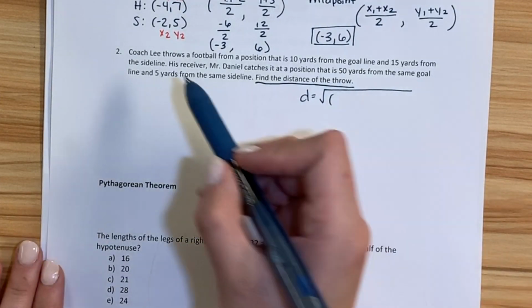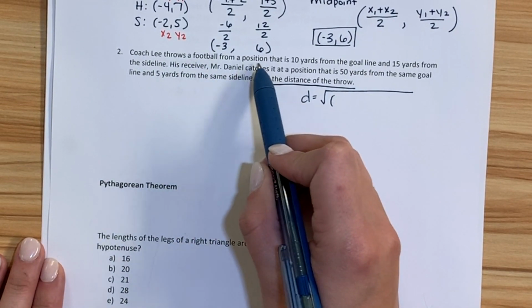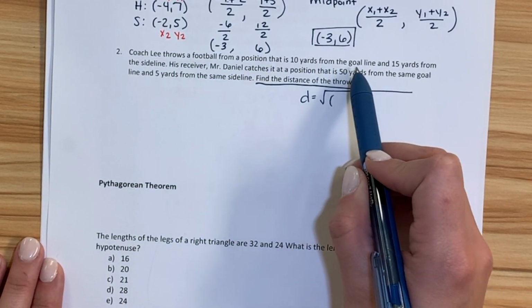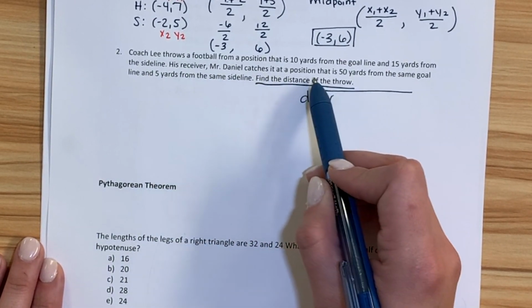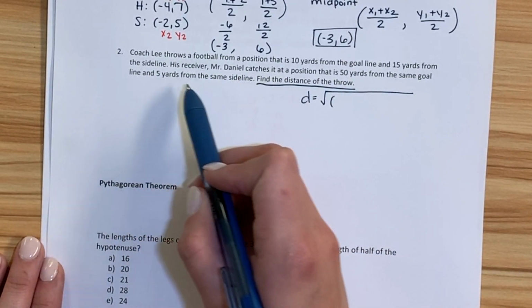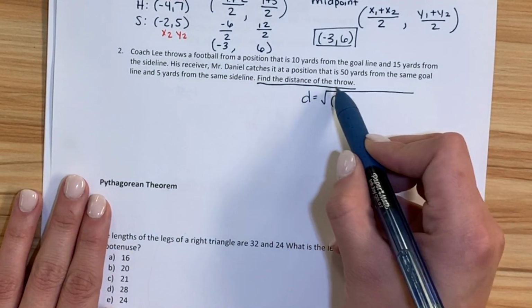We have Coach Lee throwing a football, and he's throwing this football from a position that is 10 yards from the goal line and 15 yards from the sideline. His receiver, Mr. Daniel, catches it at a position that is 50 yards from the same goal line and 5 yards from the same sideline. Find the distance of the throw.